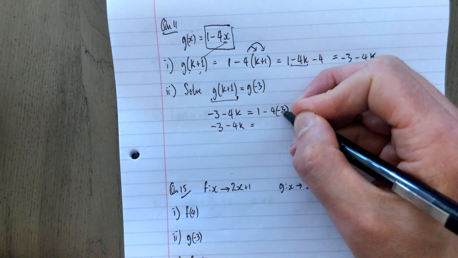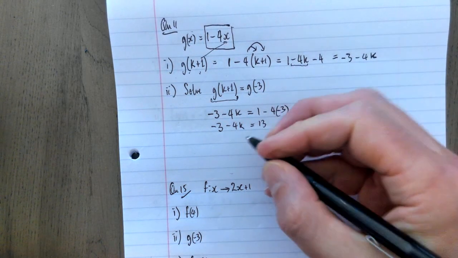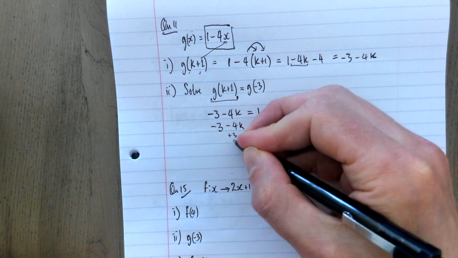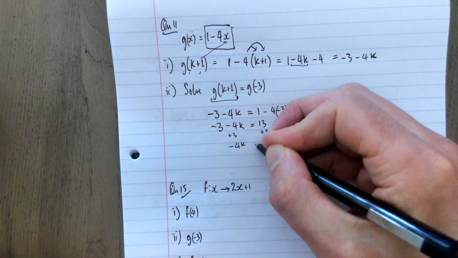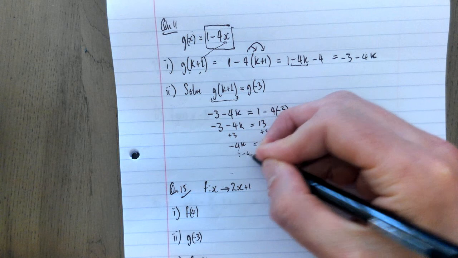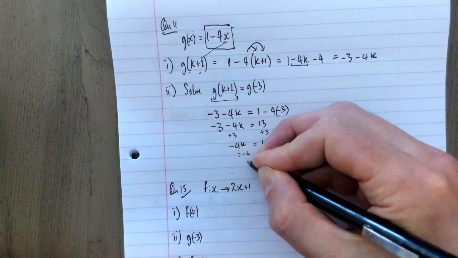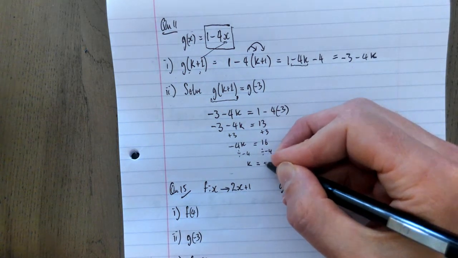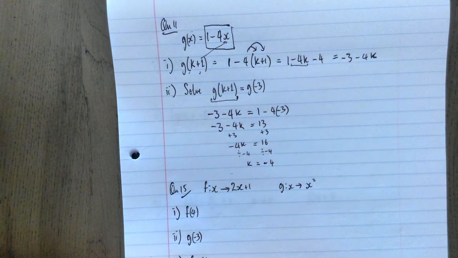Minus 4 times minus 3 is 12, so this becomes 13. Add 3 to both sides. You get minus 4k is equal to 16. Divide by minus 4. You get k is equal to 16 divided by minus 4 is minus 4. Positive divided by negative. Okay?